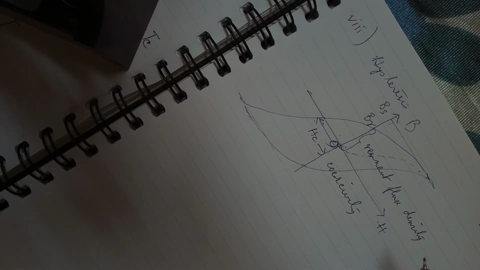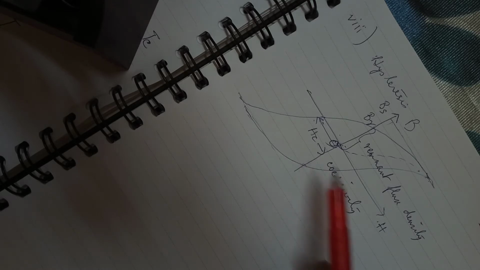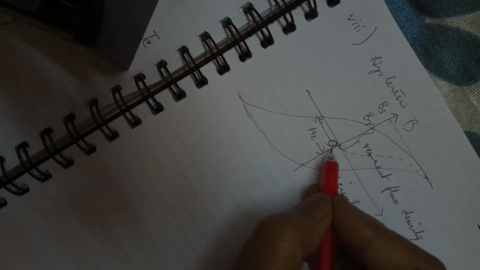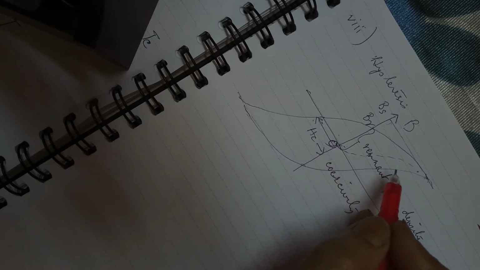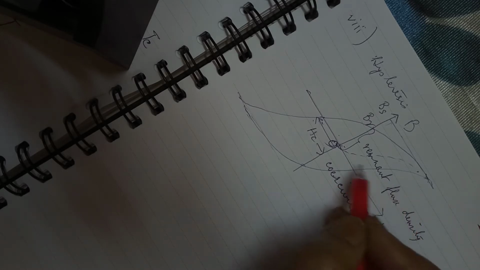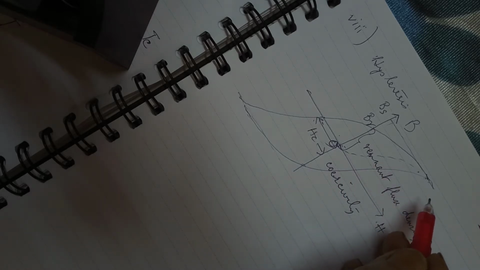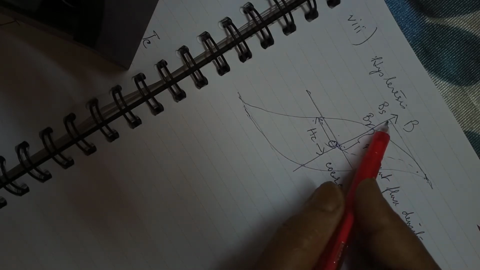The curve begins at the origin O, and as you increase H, the field B begins to increase slowly and then quite rapidly until it comes to saturation. This is the saturation value, Bs.